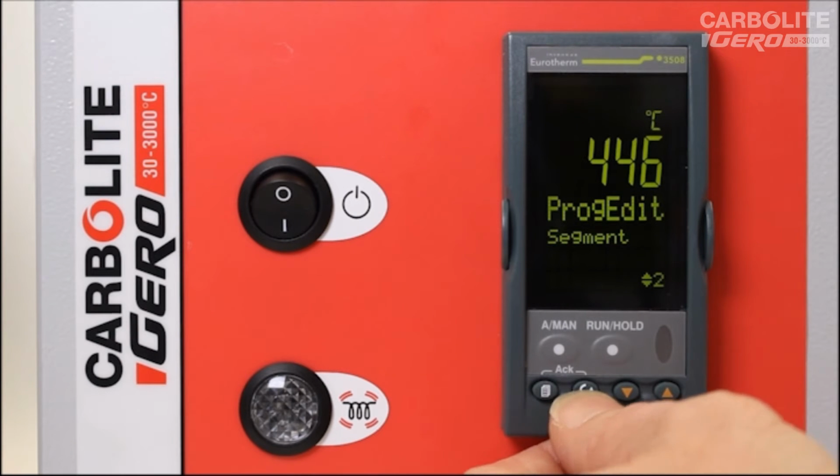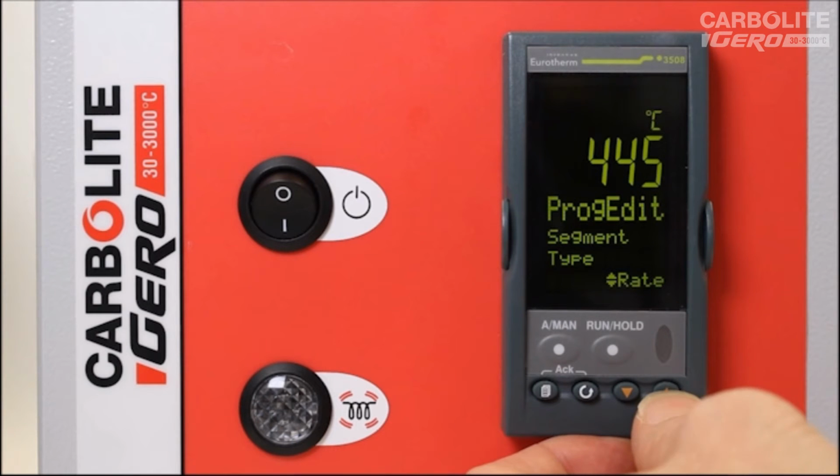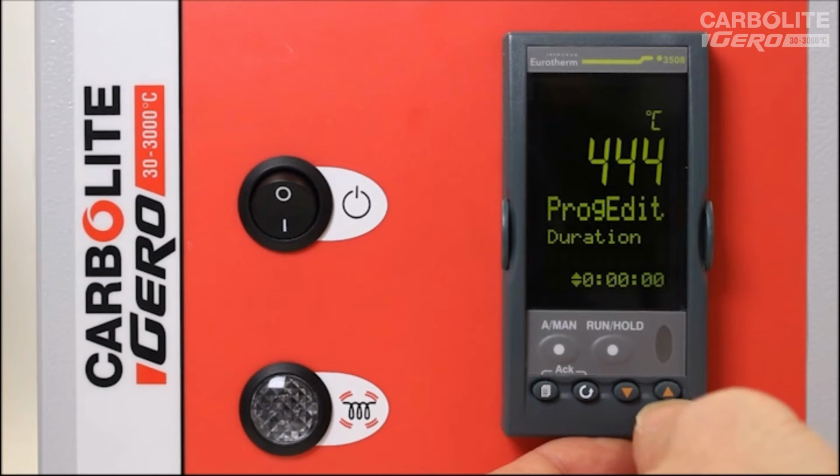Segment number 2 is set currently to be an end, so I'll change this to be a dwell period. And this is the dwell time. I can set in hours, minutes, seconds. So I'll set it for 30 minutes.